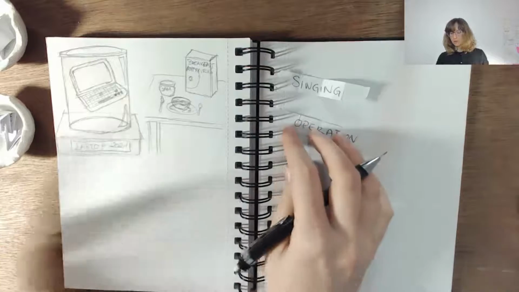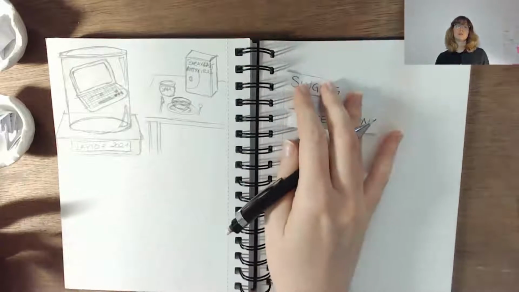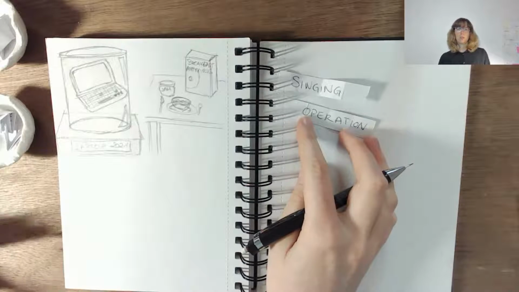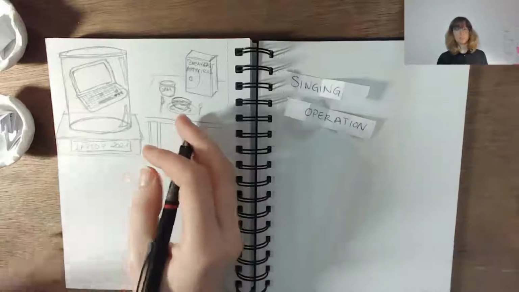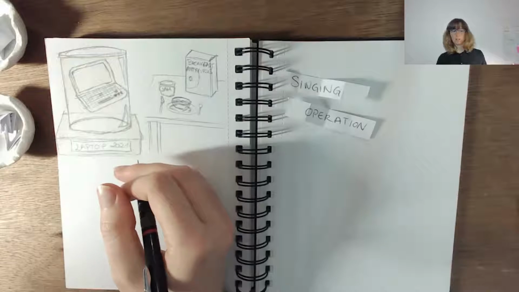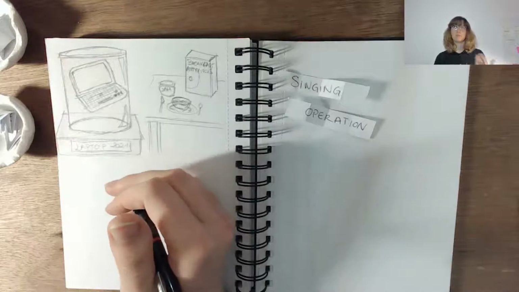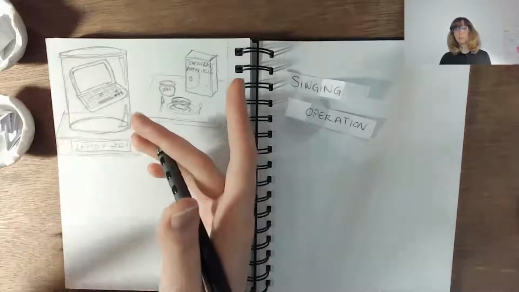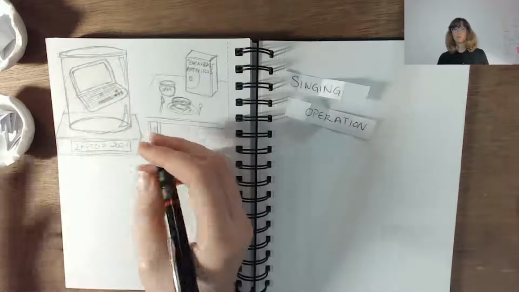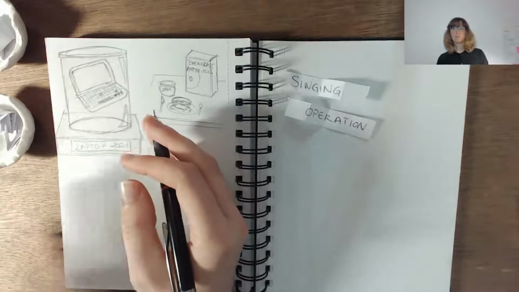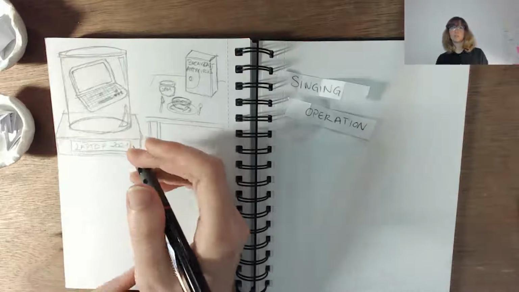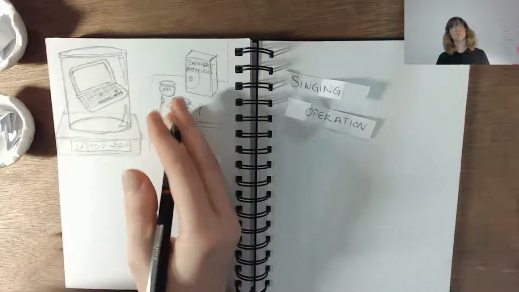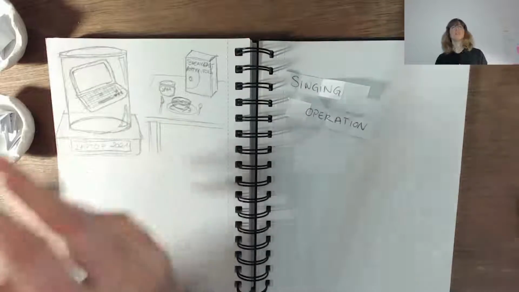So singing for me is karaoke. And then operation, although it's a bad translation, there was this TV program called Triumph Operation, let's say, and it kind of reminds me of that. And it was a singing program. But it also reminds me, obviously, of a surgery. So maybe I can do a doctor singing on a kind of TV setup, something like that.